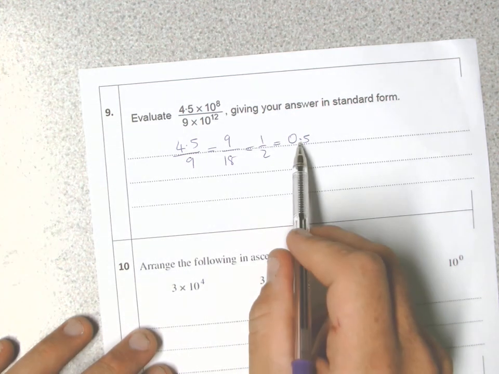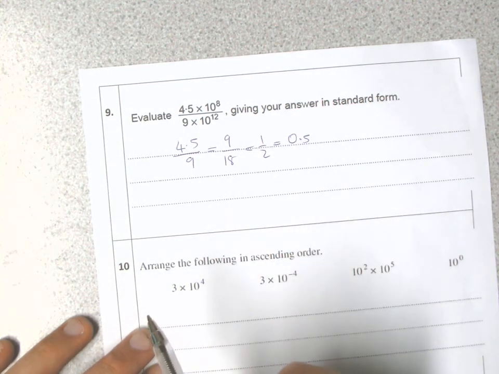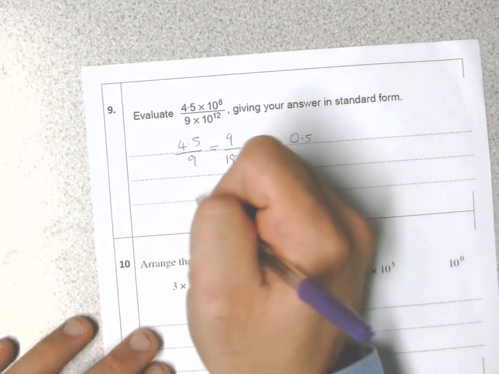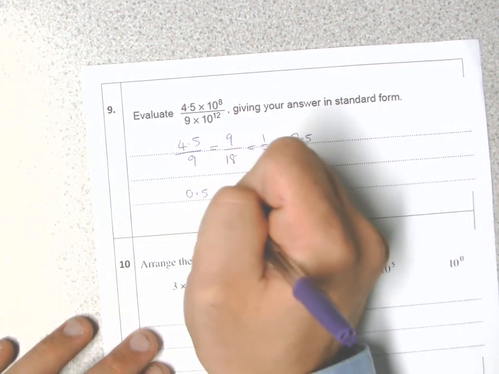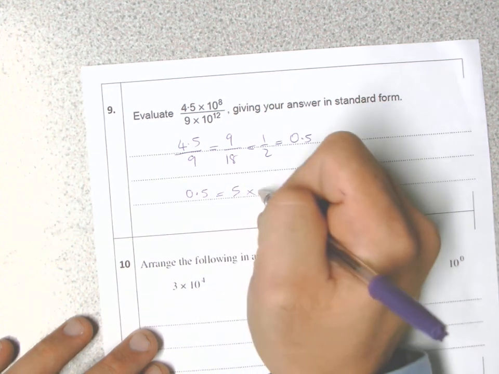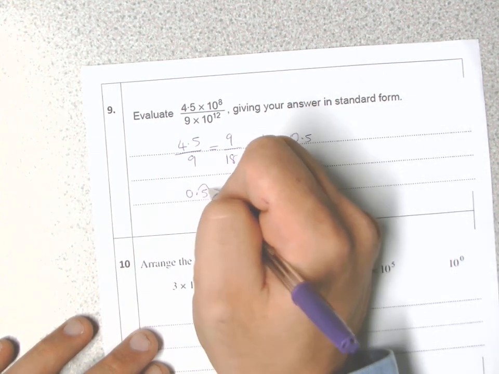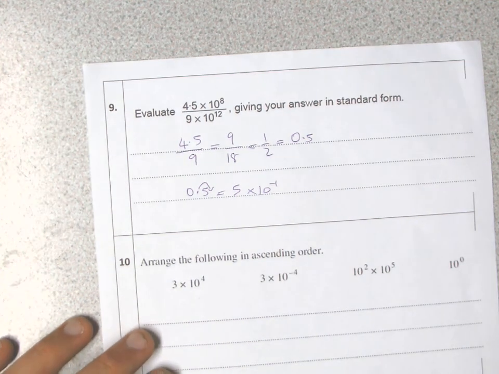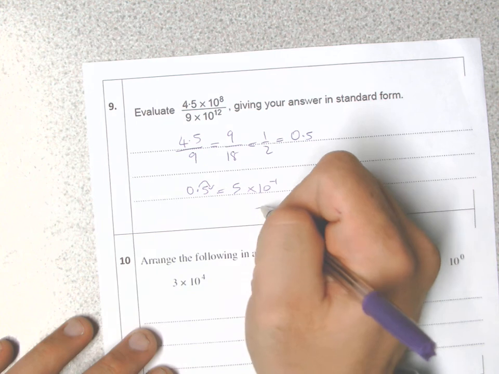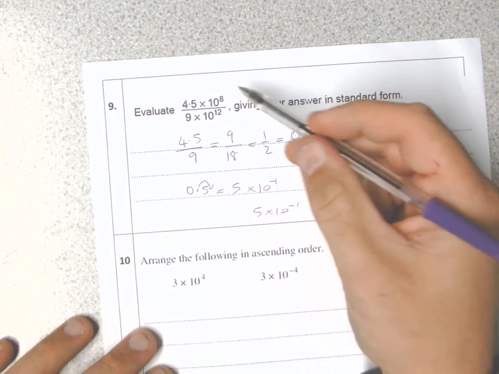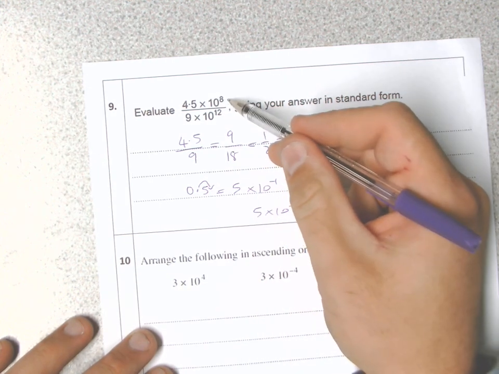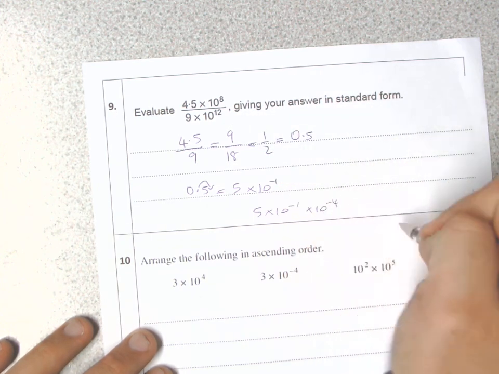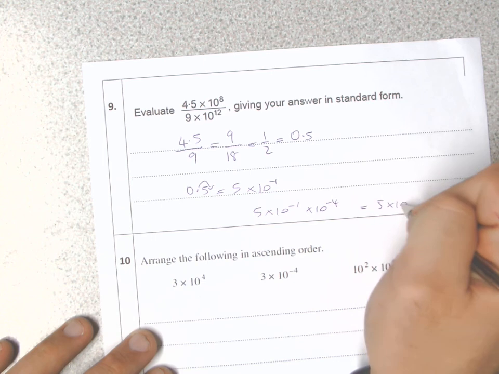Now in my overall answer at the end, 0.5 I'm not going to be able to use because it's got to be between 1 and 10. So 0.5 becomes 5 times 10. Now I need to move the decimal point this way. It becomes a -1. My overall answer then will be 5 times 10 to the -1, and then I need to take away these powers. 8 take away 12 is -4. So this will equal 5 times 10 to the -5.